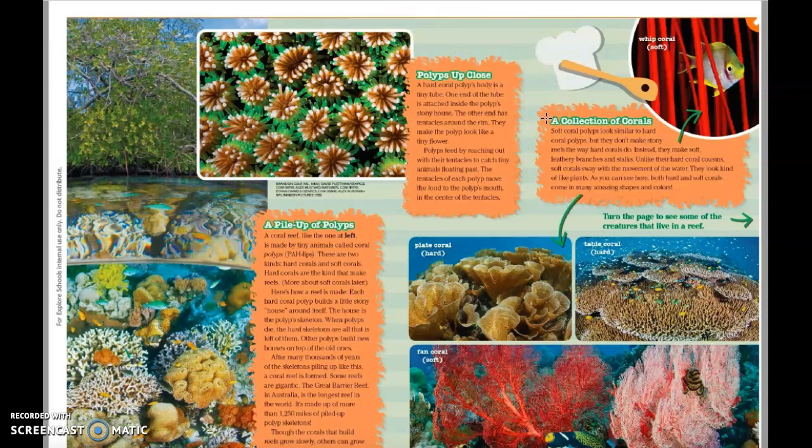A collection of corals. I'm thinking that this section might be about the corals themselves, maybe some different types. Let's see. A collection of corals.